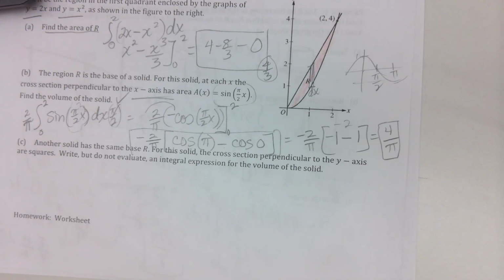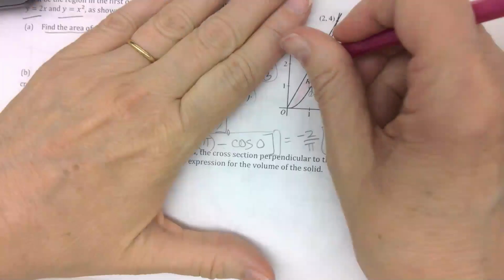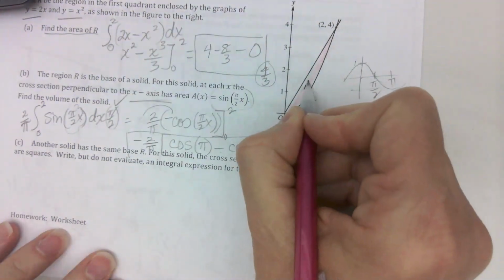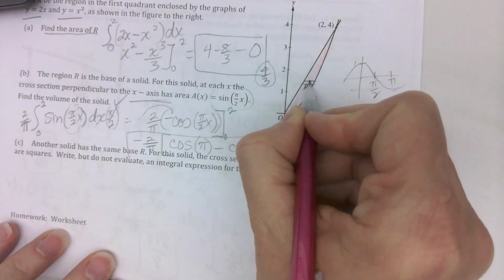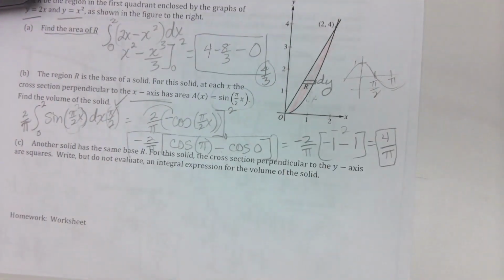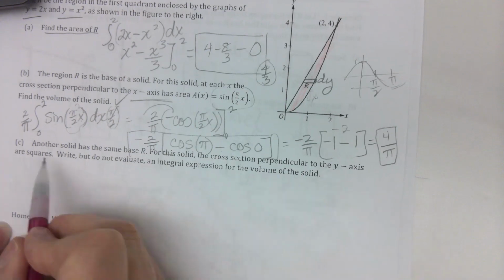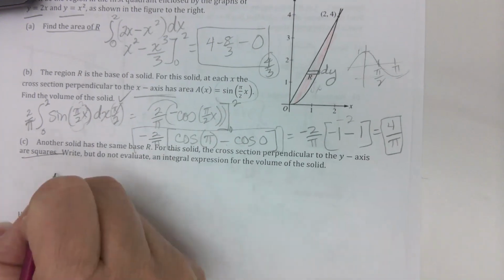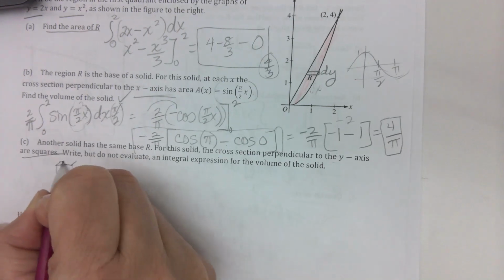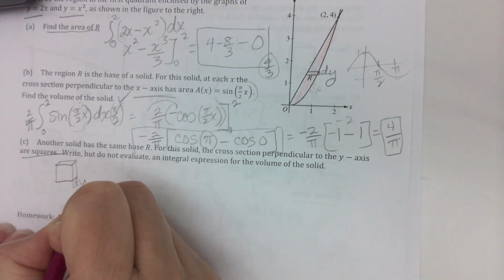All right, look what they did in 2009. Another solid, and by the way, we haven't practiced any solids that are perpendicular to the y-axis, have we? No, we have not. What would that height be? dy. Our squares, well, look there, they were nice to us. They made them squares. So we got our dy.